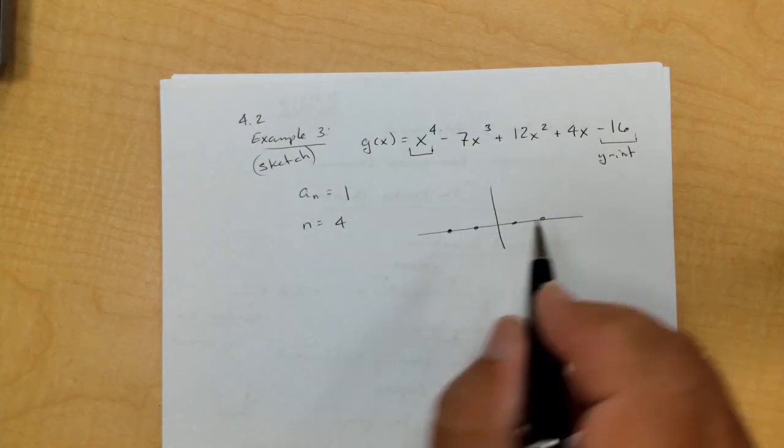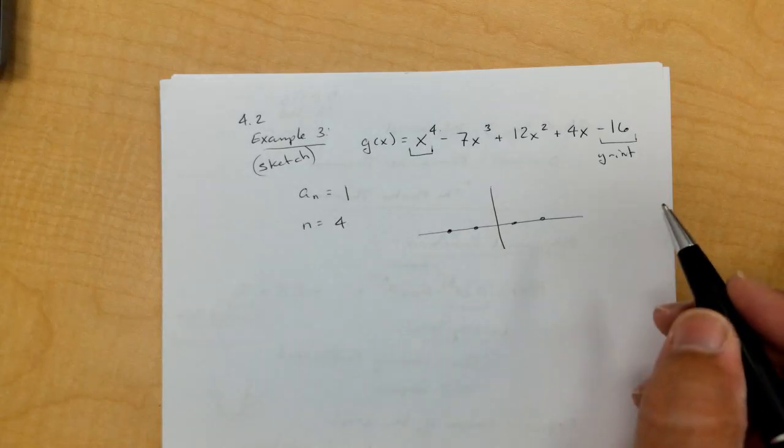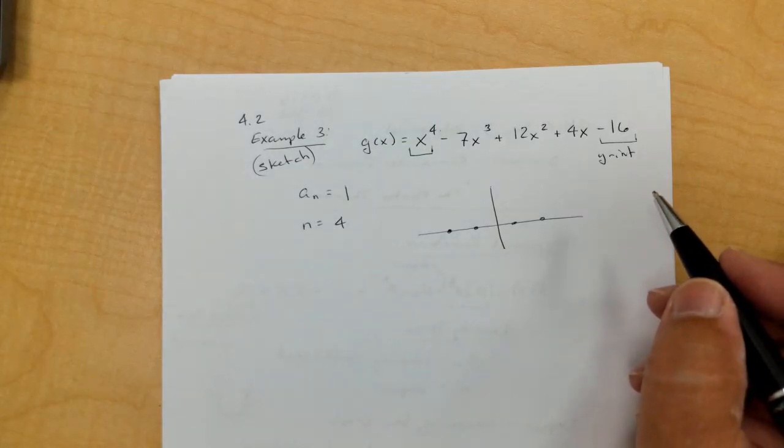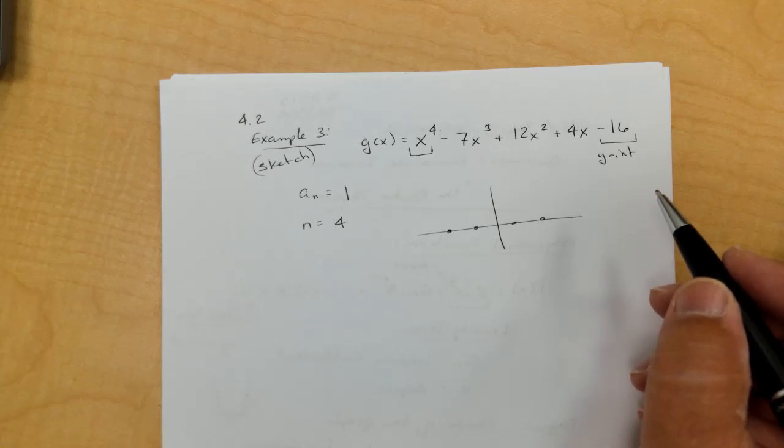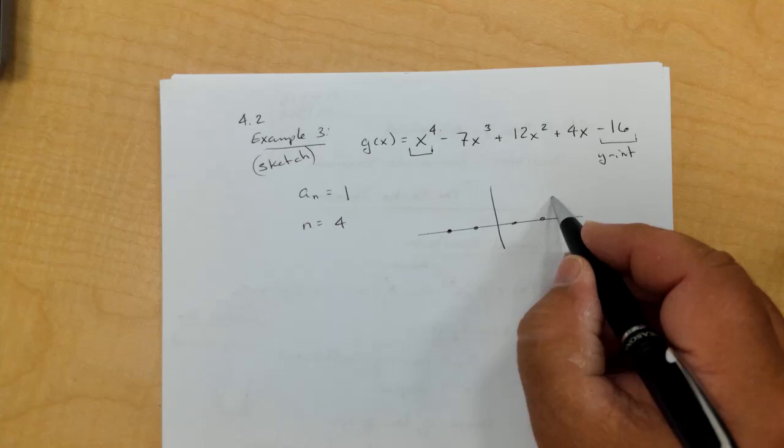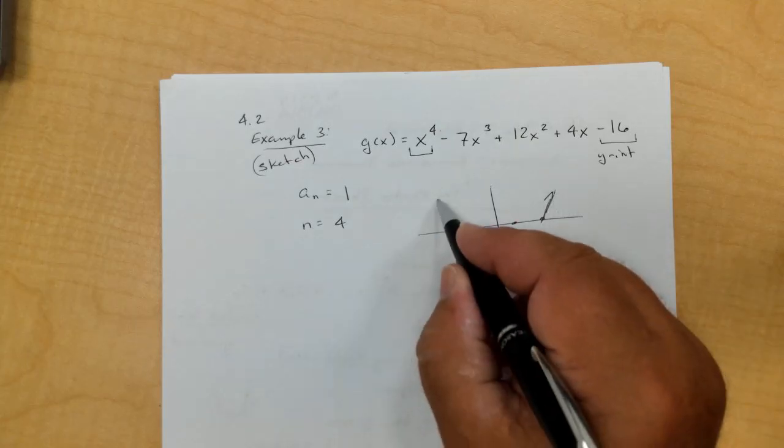Tells us what? What else does it tell us? Which direction? It's up because A is positive, right? So we know from the endpoints it's going to look like this.